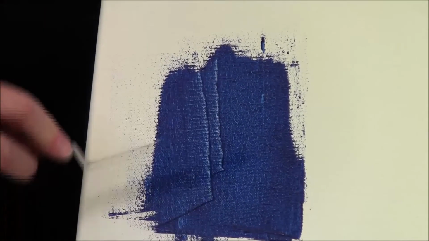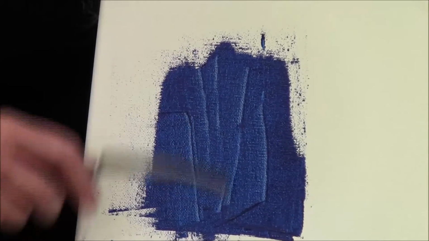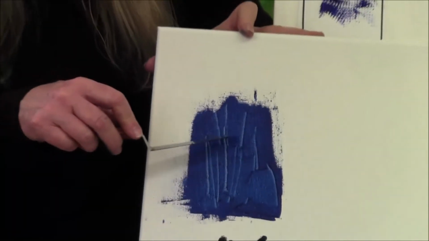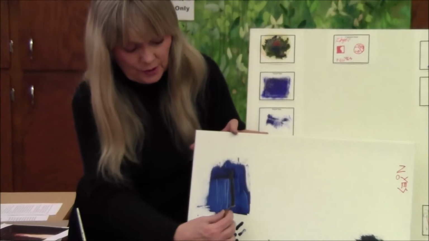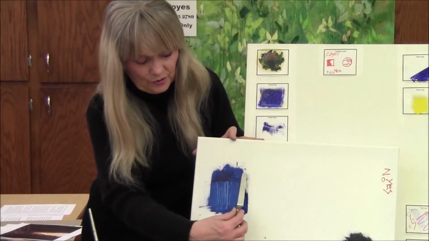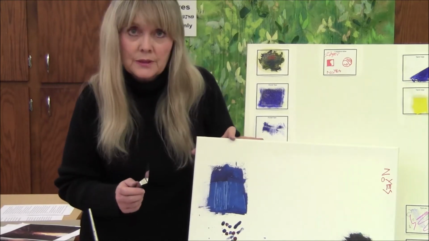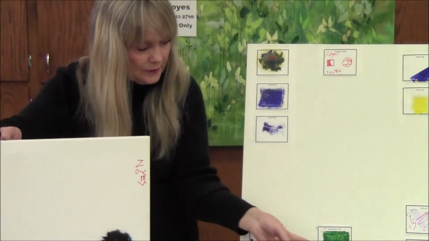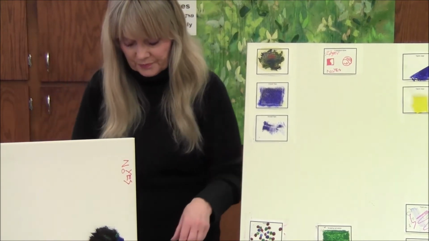I could scrape here and actually create these lines of the scratching or the scraping. So if you wanted to create a building in the distance, you could have just some hints of a building, and the rest could be smoothed out like this, but maybe you want this to look like a building in the distance. So here's an example where you can see the scraping of the paint.